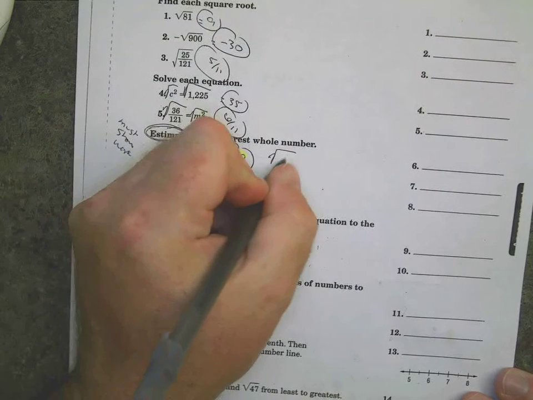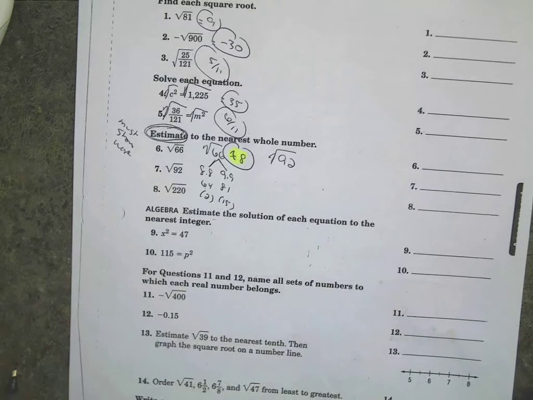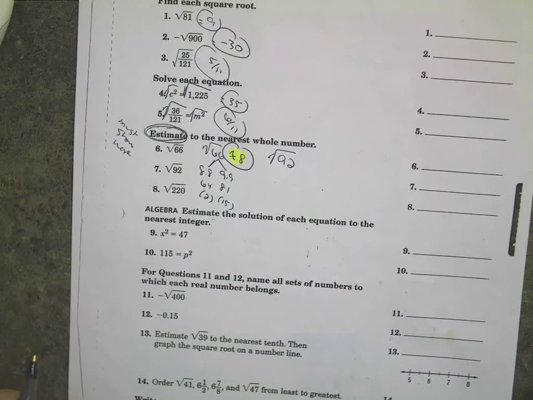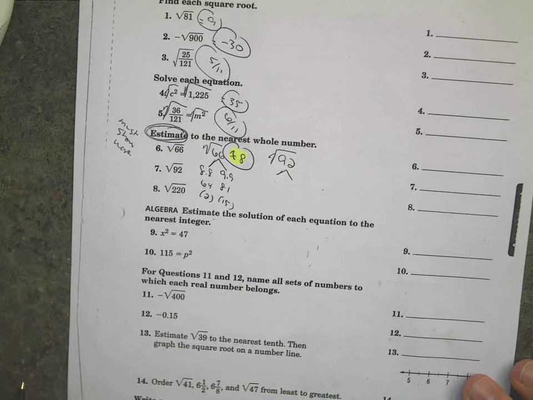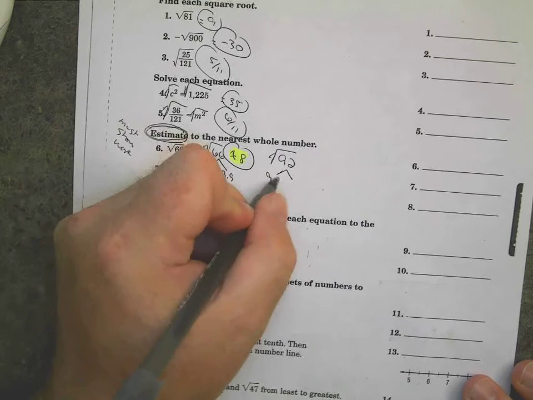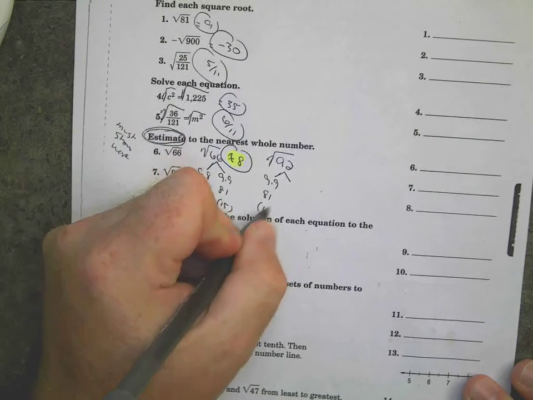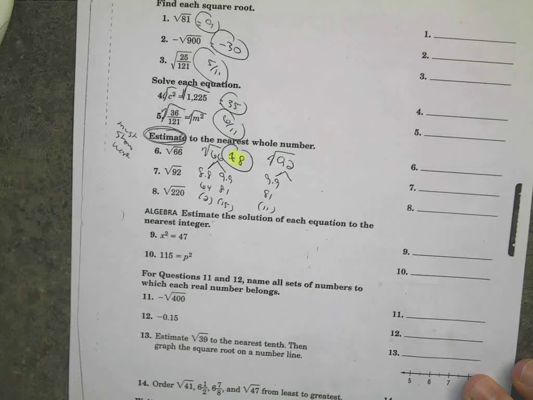Next question. Square root of 92. Who can give me my 2 numbers? One below, one above. One below, one above. Devon. 9 times 9 is 81. That's the one too small. Off by 11. And what's your other one?